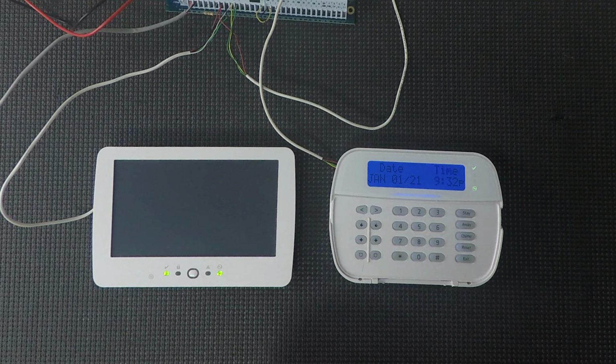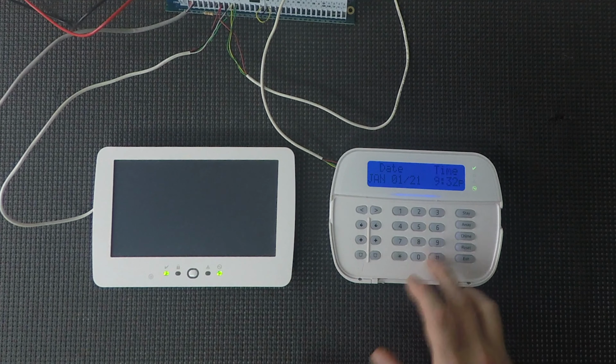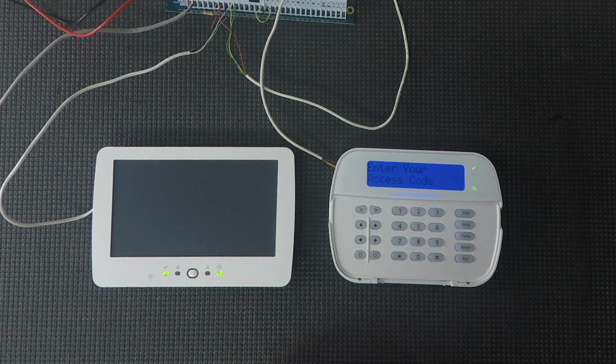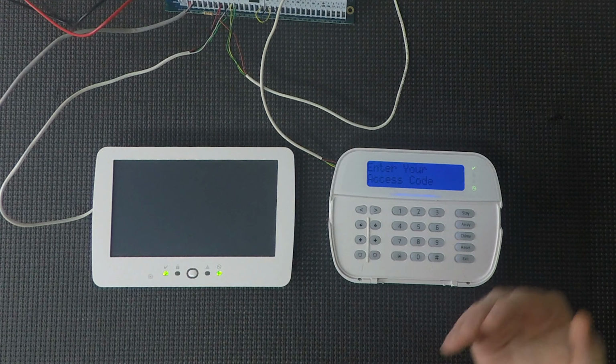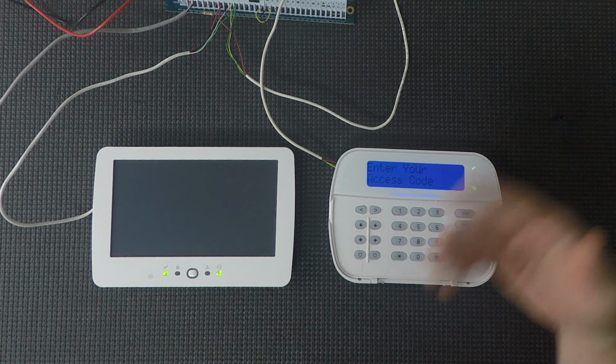So anyway, today I have this Neo set up with 2 partitions. We just have a door contact on each zone. I just have them shorted with jumpers right there. And on our keypad here, you saw the screen before, it was just the date and time like normal. However, when I hit a button, the first thing it asked me for was the access code. And basically it's asking for the master code. And anytime you have your keypad set up as global, this is the default way it is going to operate.